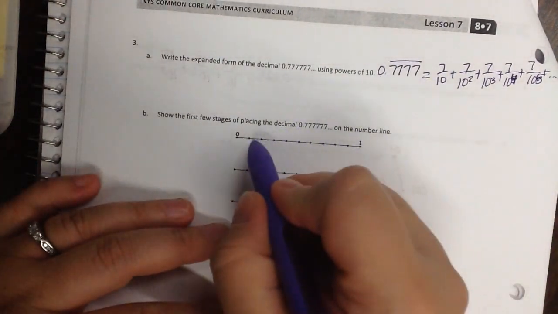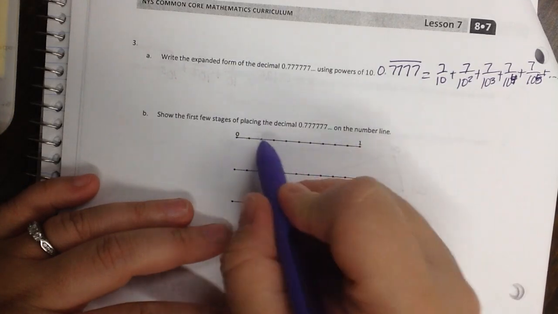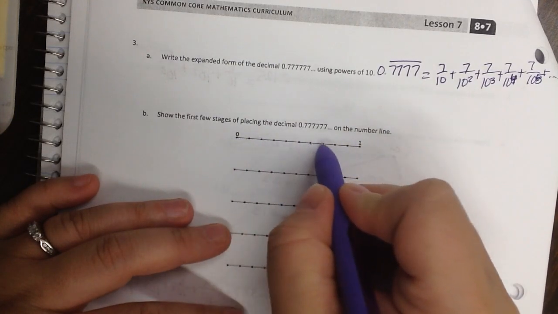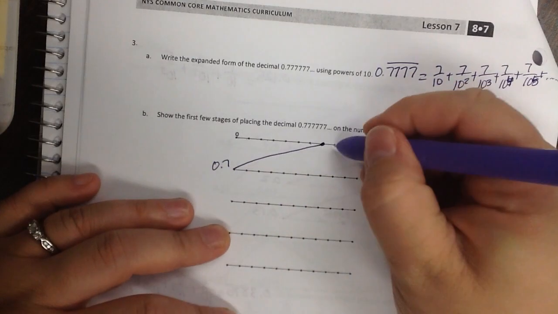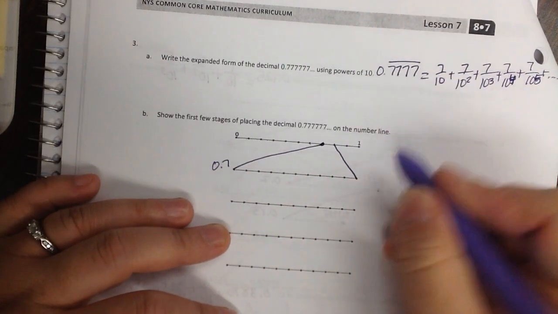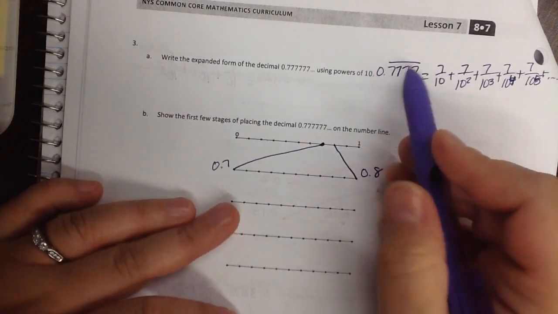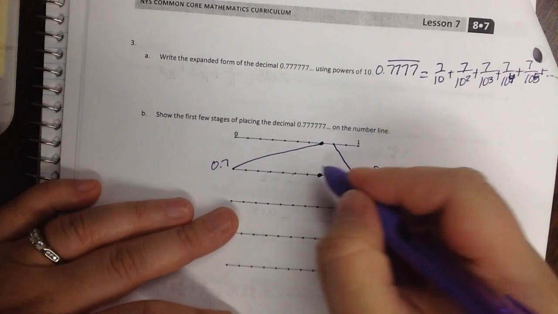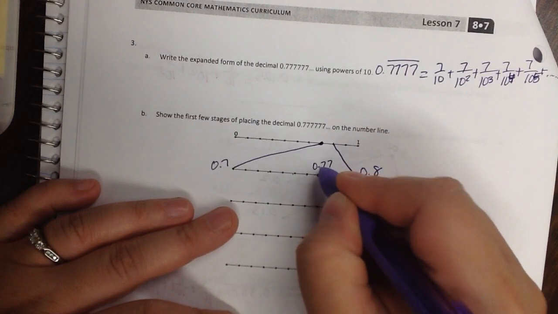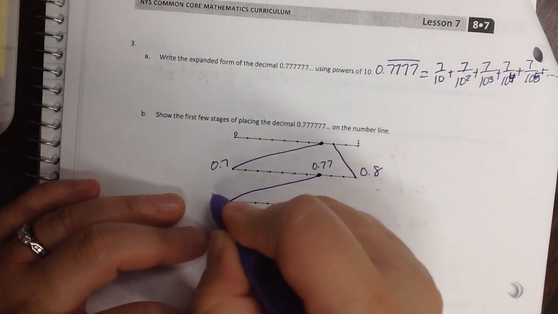So the first one is 7. So in between 0 and 1, 1, 2, 3, 4, 5, 6, 7. We pull it out here, 0.7. So it's between 0.7 and 0.8. We're going to go to the next 7. 1, 2, 3, 4, 5, 6, 7. 0.77 goes here.